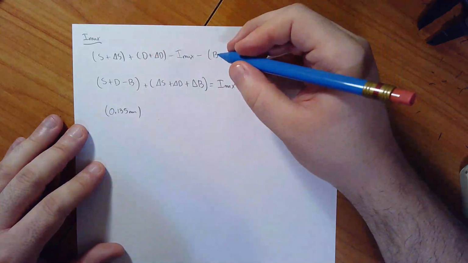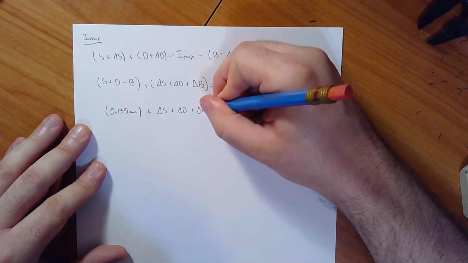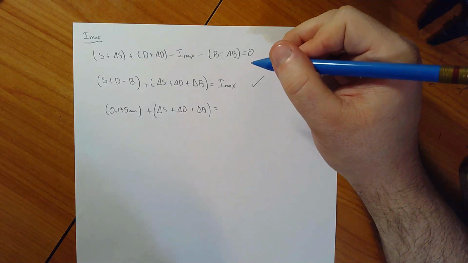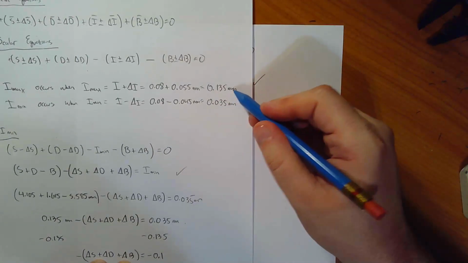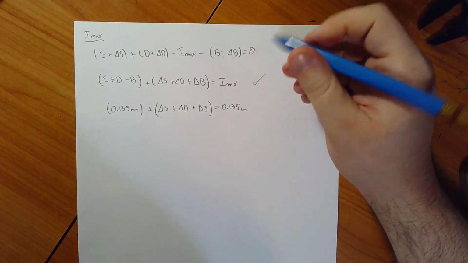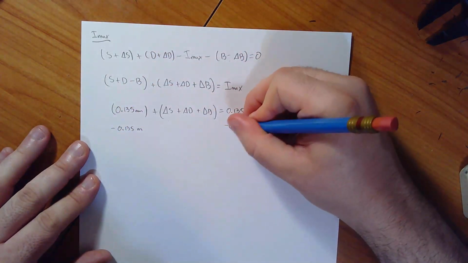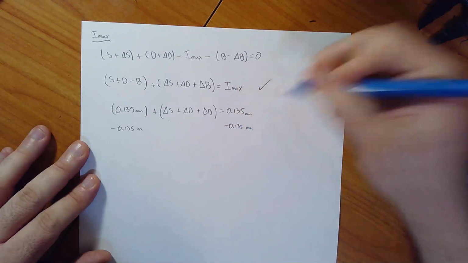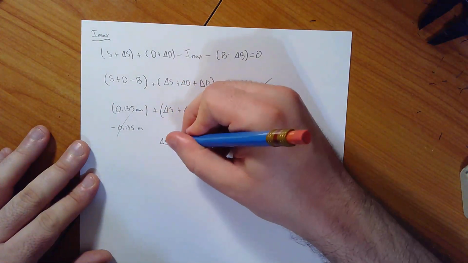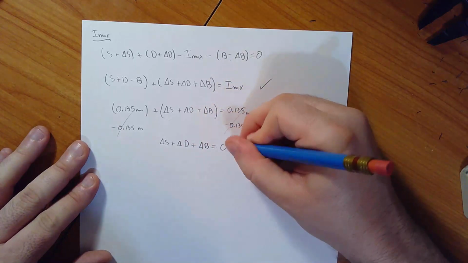I know that it's 0.135. And then here I've got delta S plus delta D plus delta B is equal to I max. Now, what is I max? Okay, here's my I max from before. It's 0.135 millimeters. Okay, and I now subtract 0.135 millimeters from both sides of the equation. That cancels here, and what I'm left with is delta S plus delta D plus delta B is equal to 0.